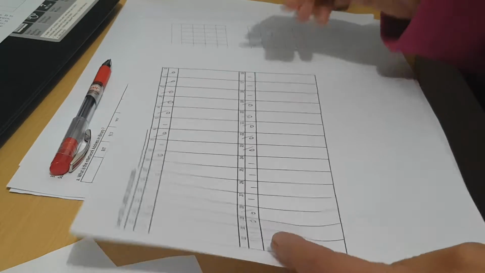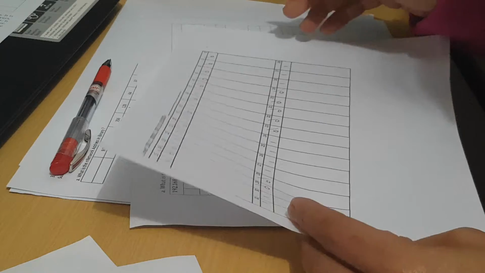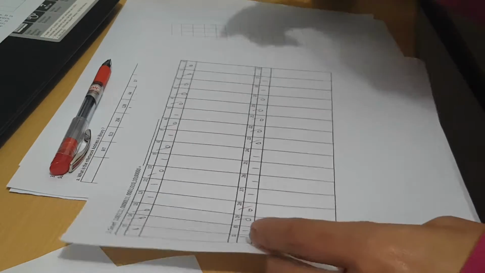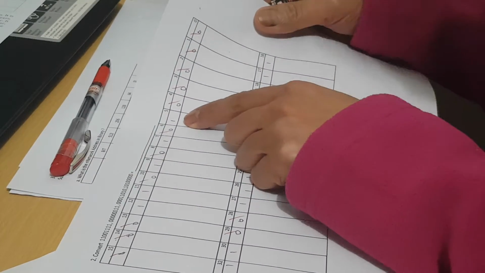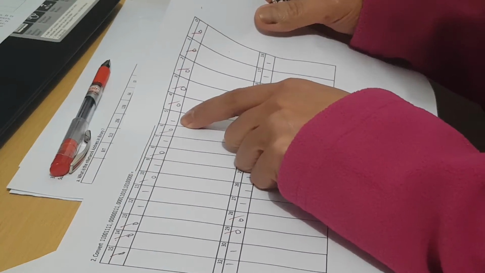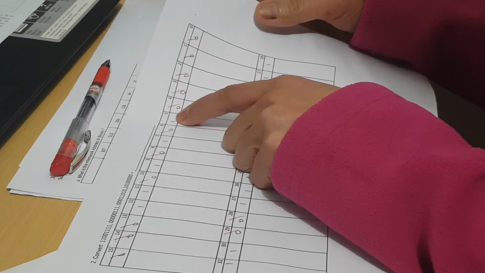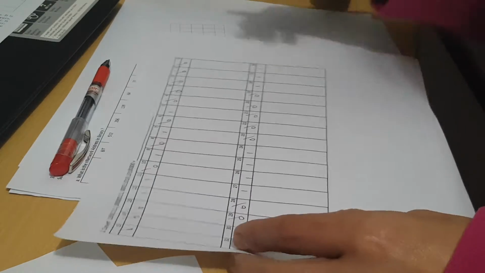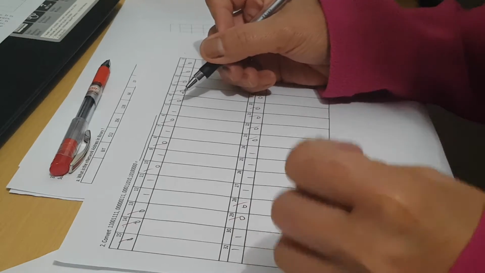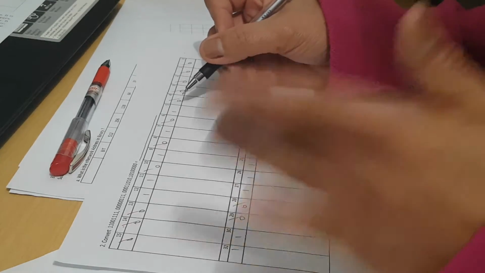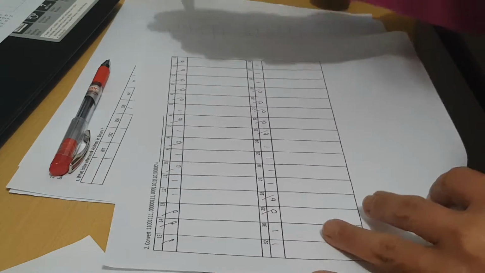Then I have to multiply 2. For example, one binary one at position 5 is 2 times 2 times 2 times 2 times 2. So this is 32.